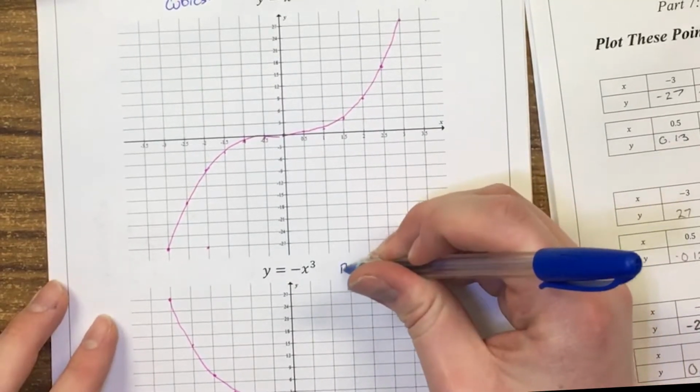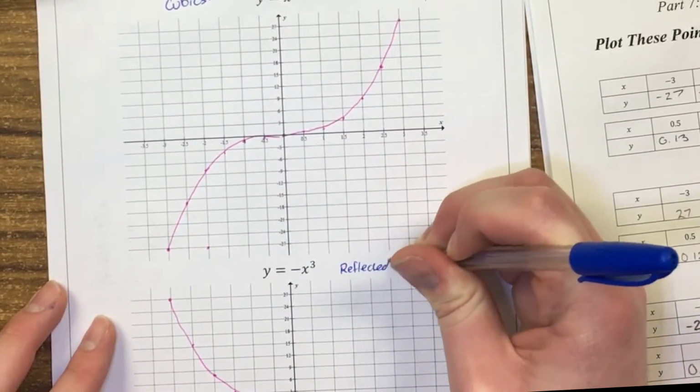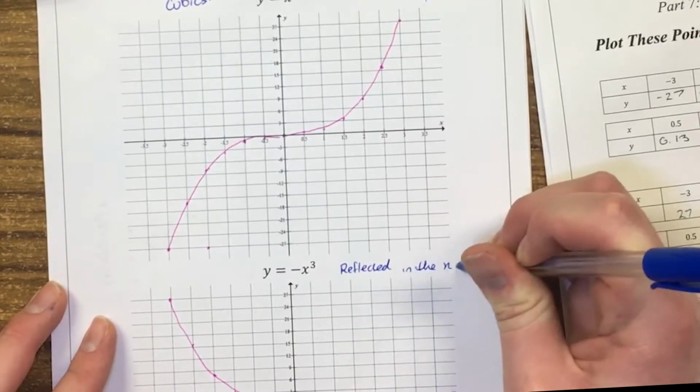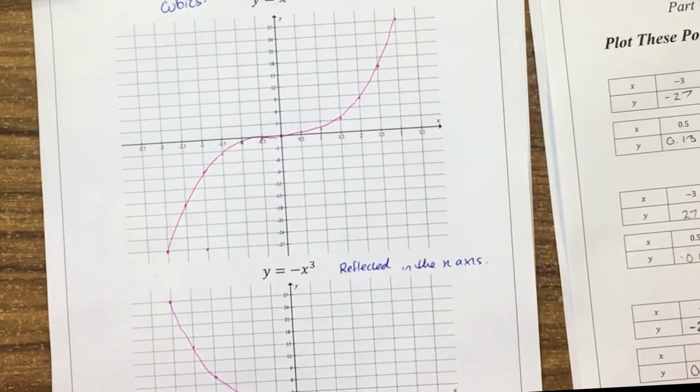That's correct. This has been reflected in the x-axis. If it was inverted, it would actually look like it was on its side. So this is reflected in the x-axis.